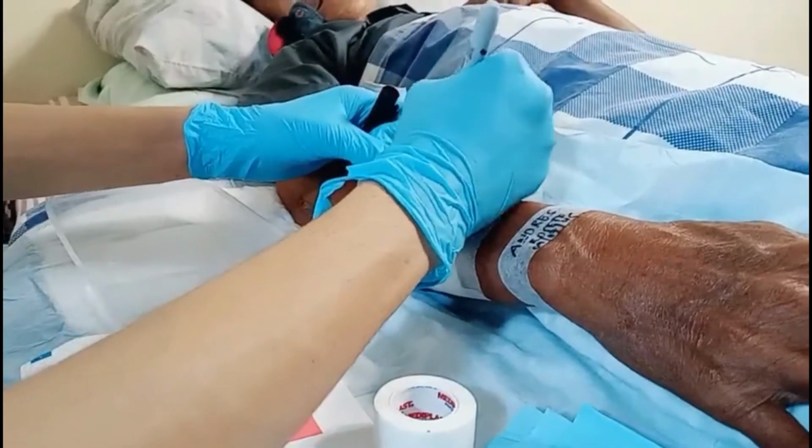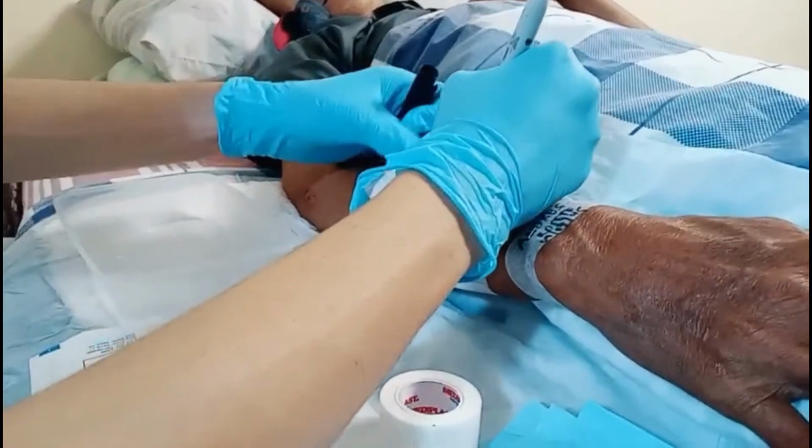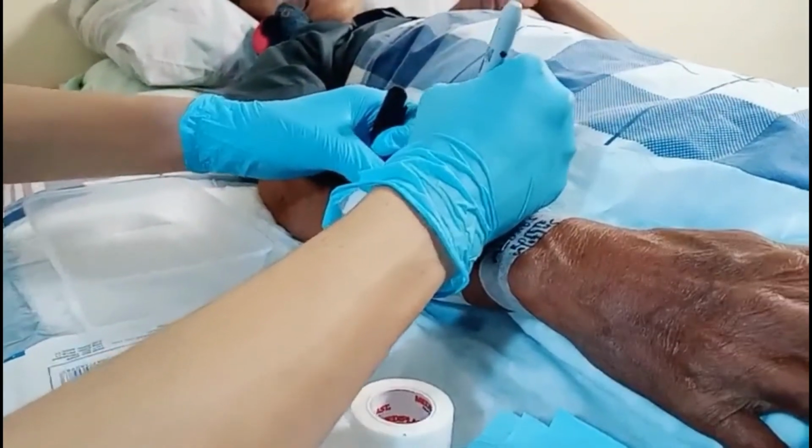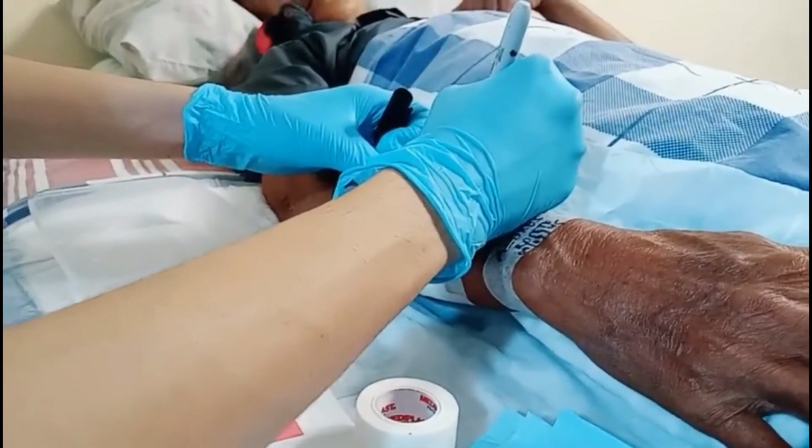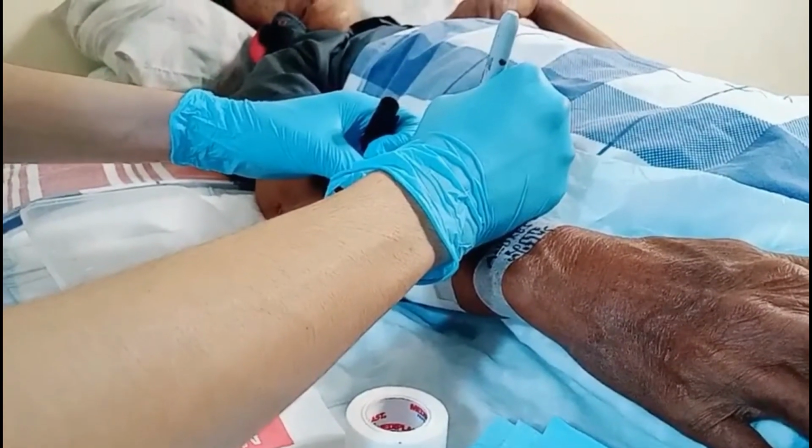Applies appropriate dressing, labels with time, date, and student nurse's initials. This is to provide proper documentation and accountability.